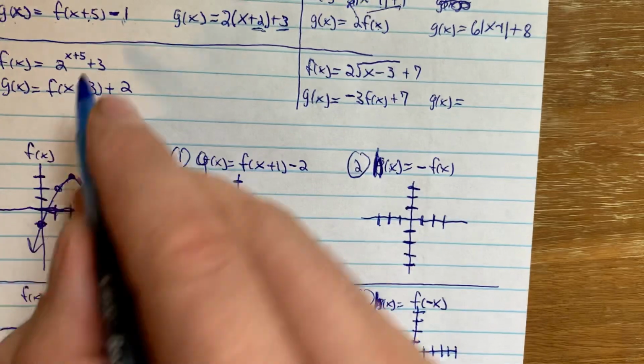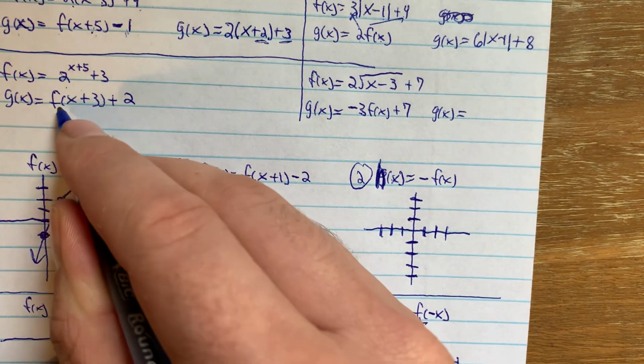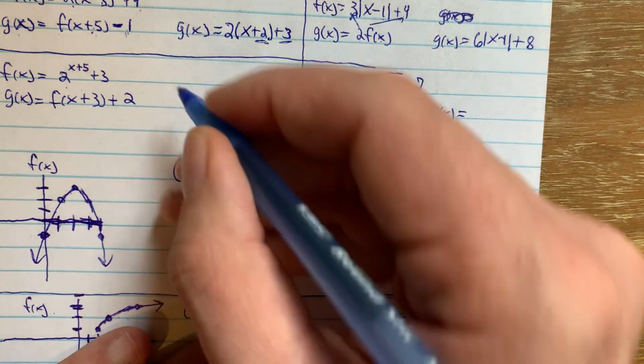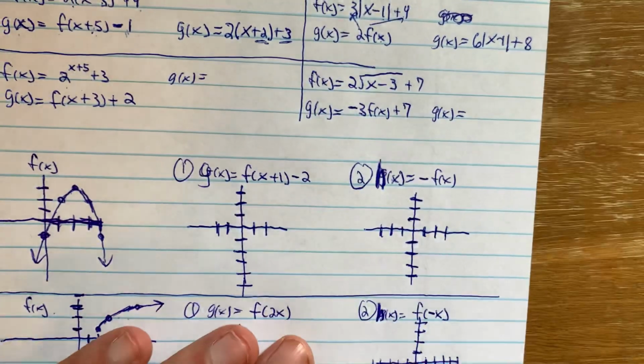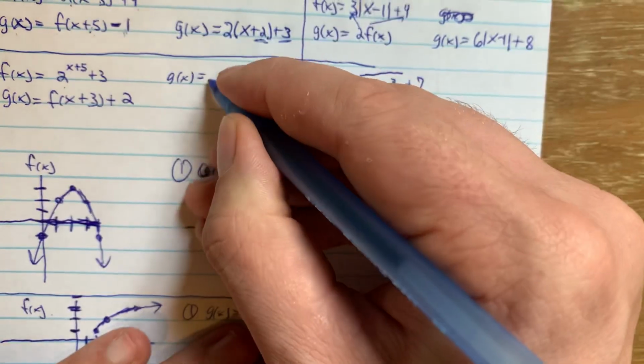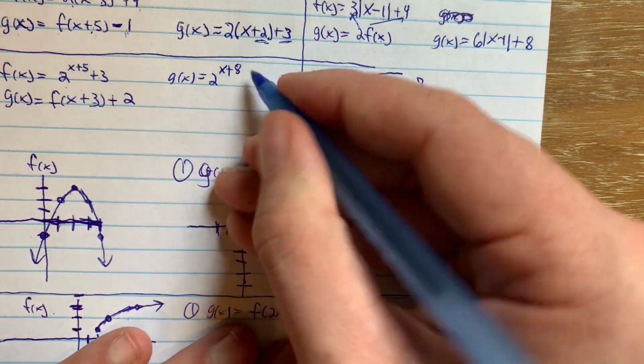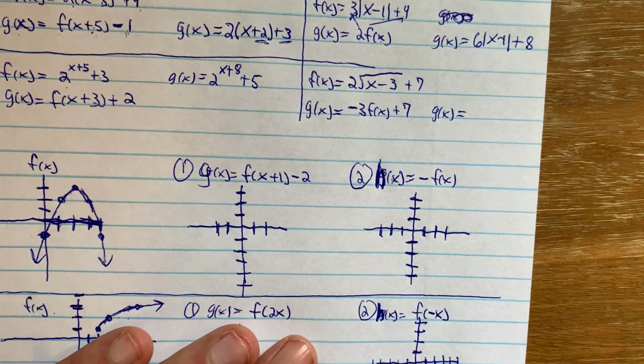How about this exponential one? 2 to the x plus 5 plus 3. What if we do f of x plus 3 plus 2? Well, g of x then will equal, if we add 3 on the inside, that adds inside the function. It'll be 2 to the x plus 8, and the plus 2 will add to the outside, plus 5.